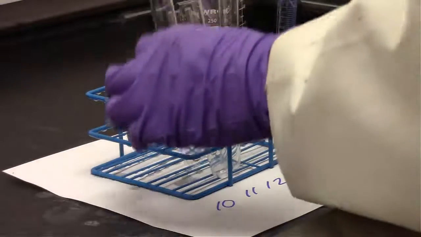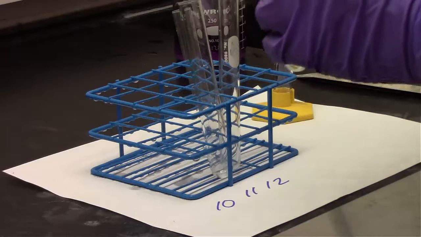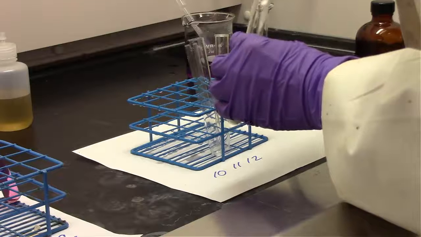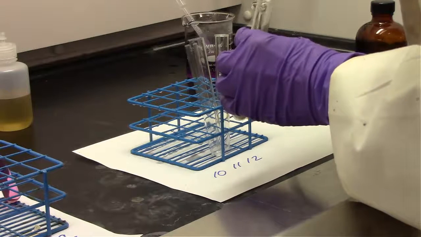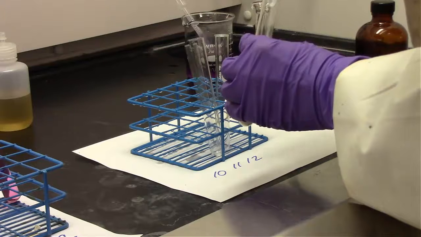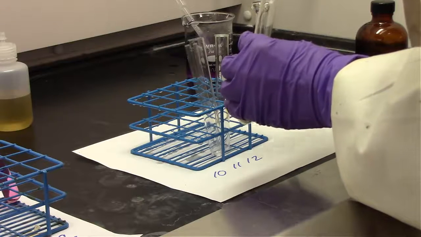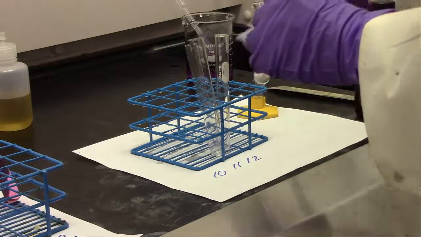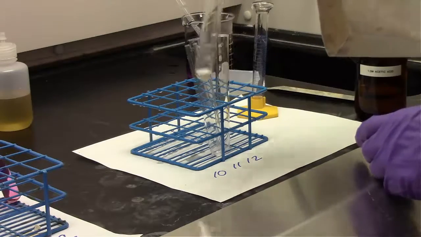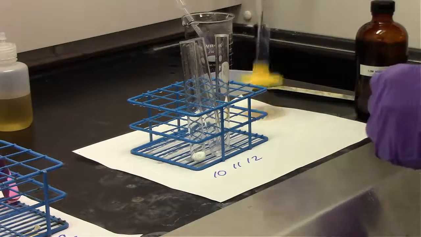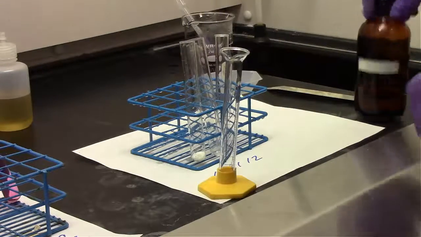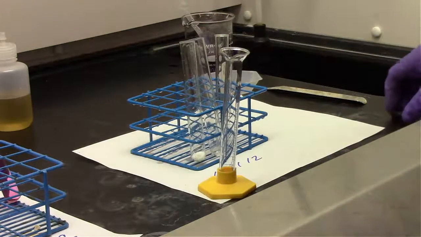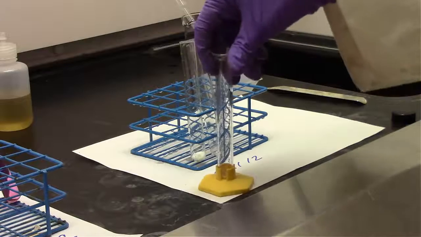For the last part of the experiment, we're making our buffer solutions. In test tube 10, we're adding sodium acetate as well as acetic acid. So for that experiment, we are adding 0.41 grams of sodium acetate into a 5 milliliter solution of 1 molar acetic acid. You could calculate the number of moles of each of those, which you're asked to later do in the worksheet, and you'll find that the number of moles of sodium acetate equals the number of moles of acetic acid. So in that case, we have an equal amount of acid and base, so that is our buffer solution.